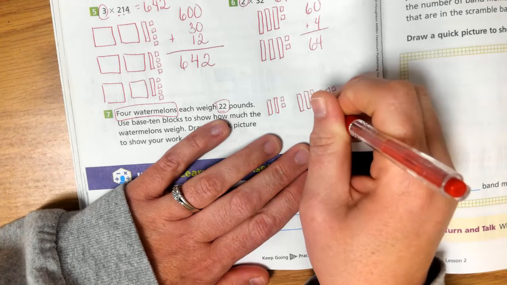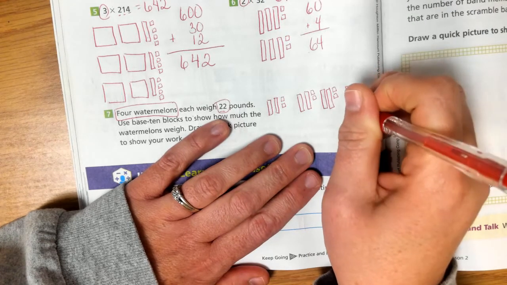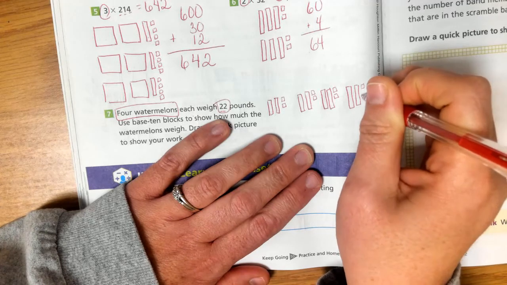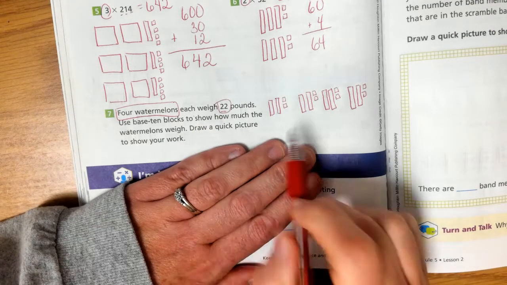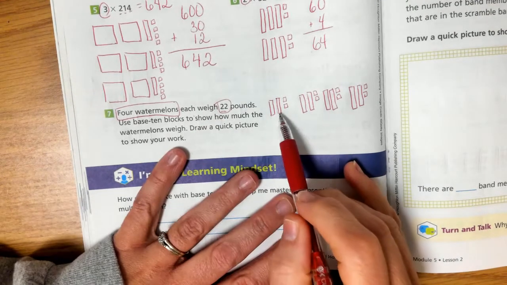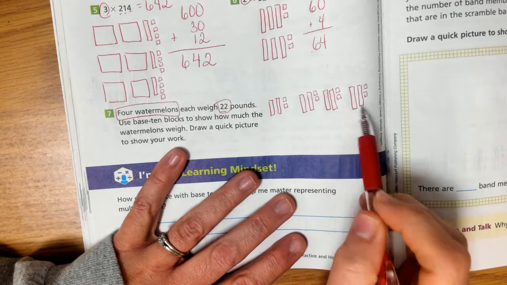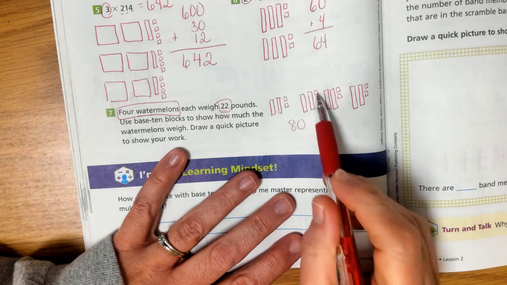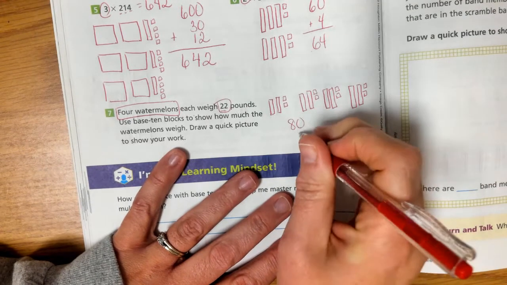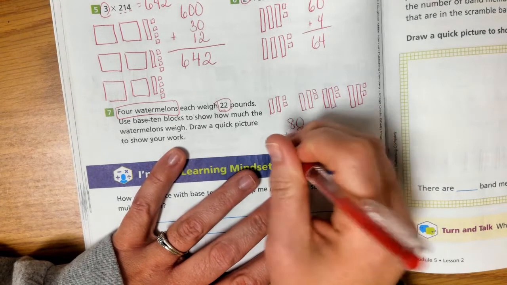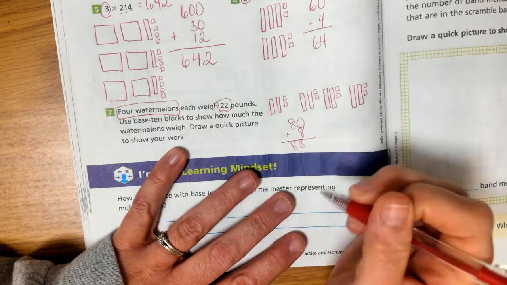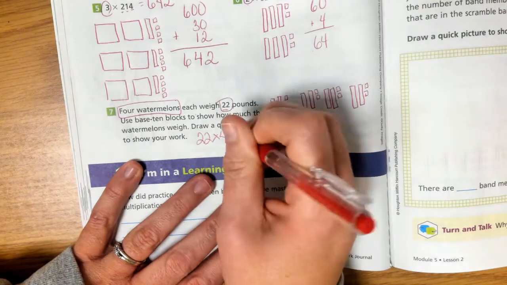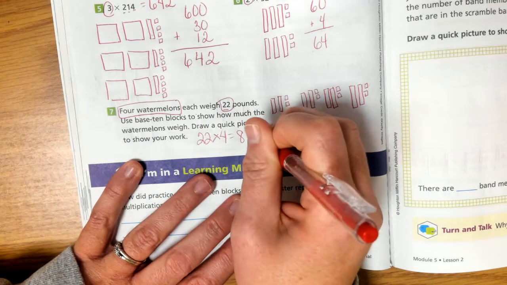Oops, getting ahead of myself. There's my 4 watermelons, and there's my 22 pounds. So 10, 20, 30, 40, 50, 60, 70, 80. I have 8 10s, and then 8 ones. So 80 plus 8 is 88. So 22 times 4 equals 88 pounds.